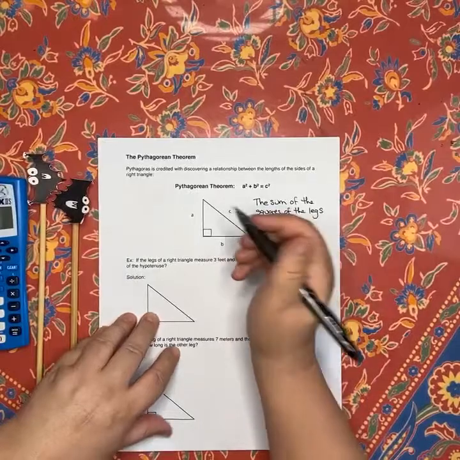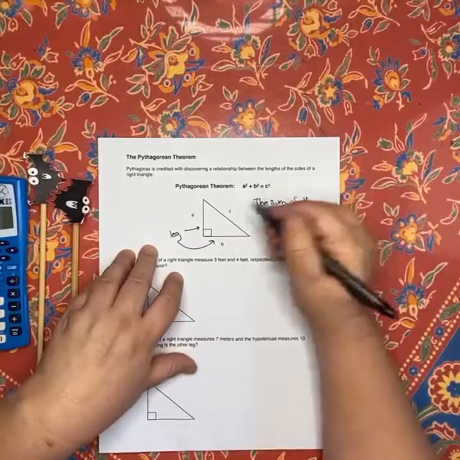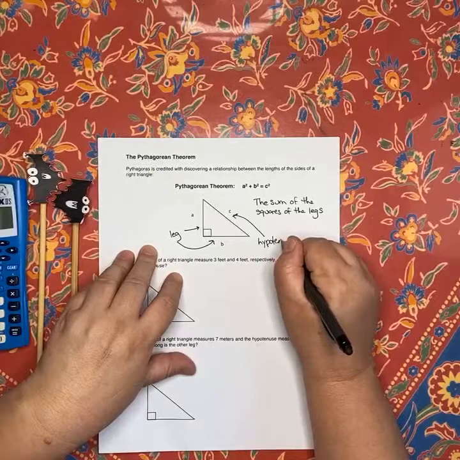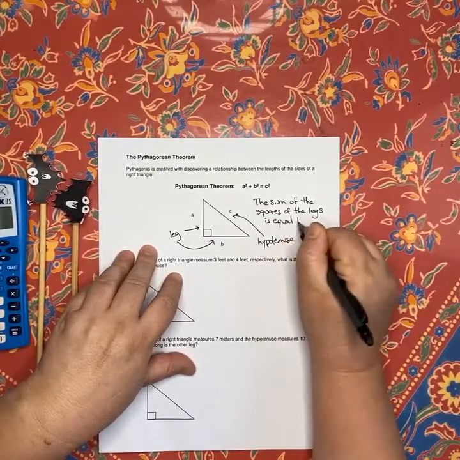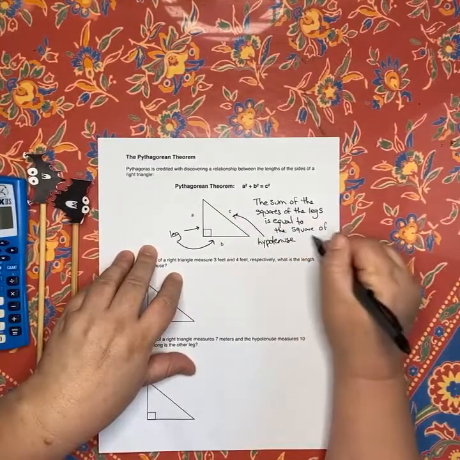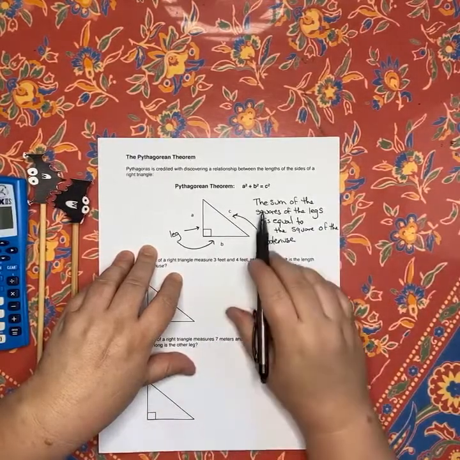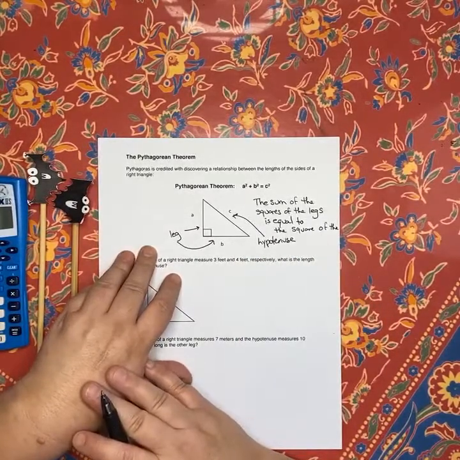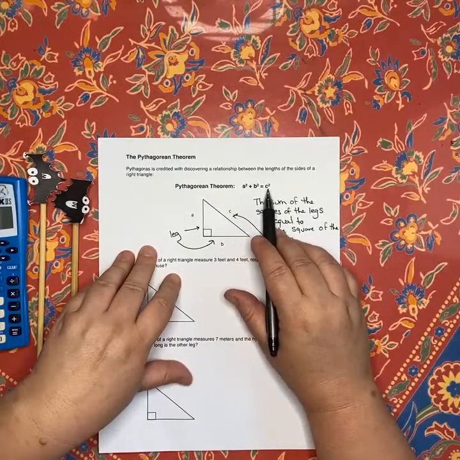So this is a leg, this is a leg, and this is the hypotenuse, is equal to the square of the hypotenuse. Bam. The sum of the squares of the legs is equal to the square of the hypotenuse. So you can make it sound all fancy. It doesn't have to be that fancy though. A squared plus B squared equals C squared.